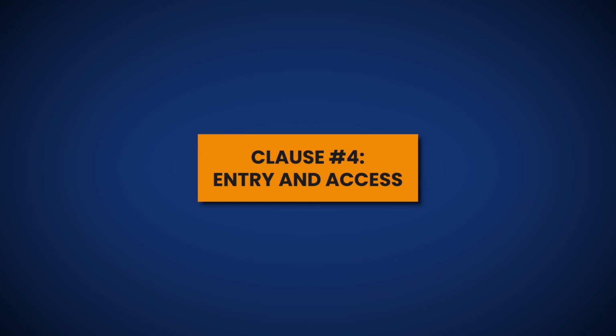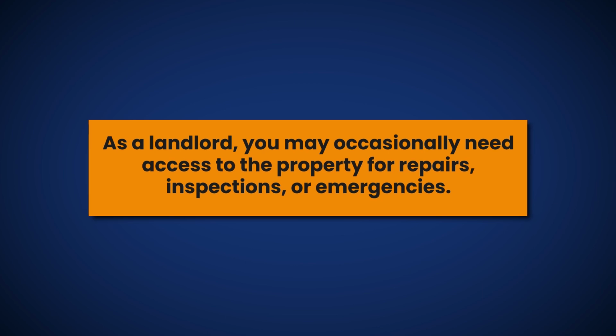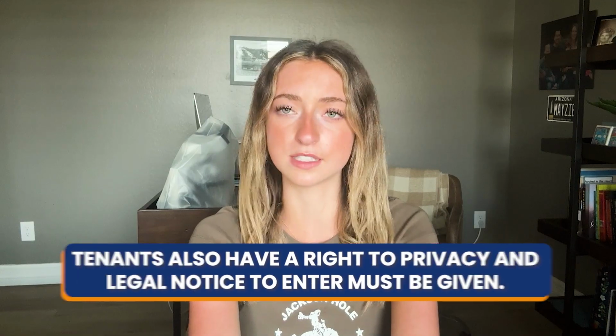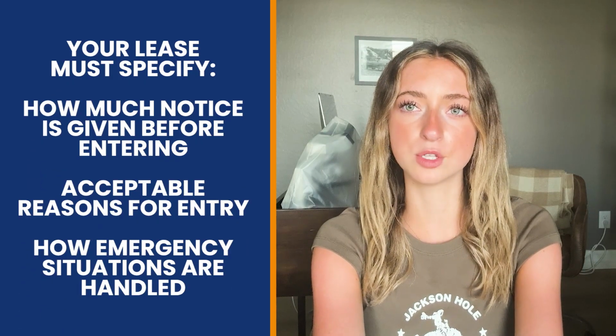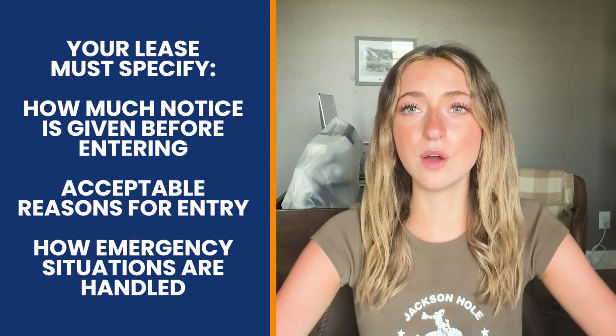Clause number 4 is about entry and access. As a landlord, you may occasionally need access to the property for repairs, inspections, or emergencies. Tenants also have a right to privacy, and legal notice to enter must be given. Your lease should specify how much notice is given before entering, acceptable reasons for entry, and how emergency situations are handled. Clearly defining this upfront shows professionalism and keeps you compliant with privacy laws.